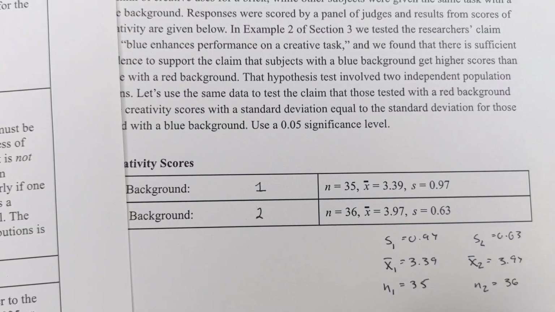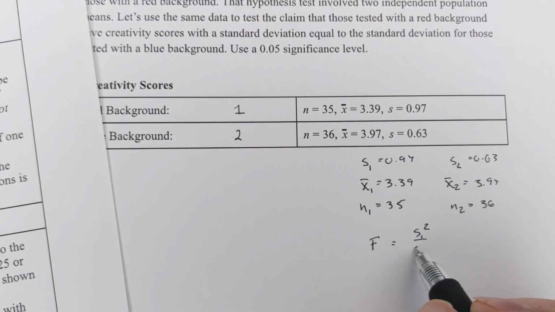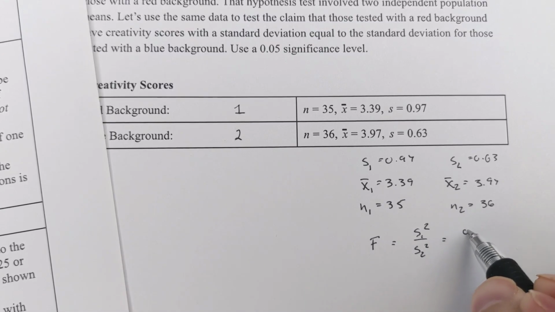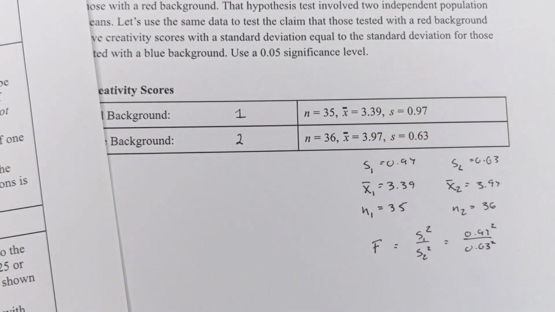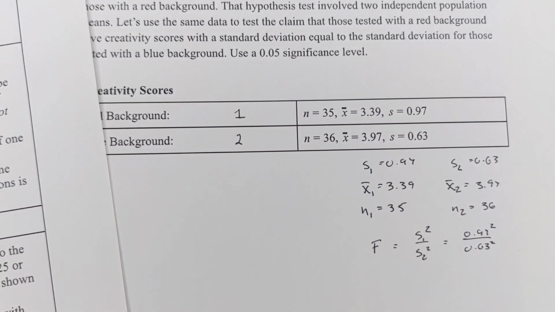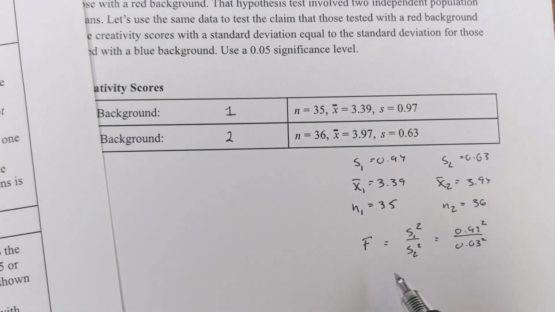All right, so our F score is given by S1 squared over S2 squared. So that's going to be 0.97 squared over 0.63 squared. Actually, I guess it doesn't always have to be more than 1. So 0.97 squared over 0.63 squared comes out to be 2.37.